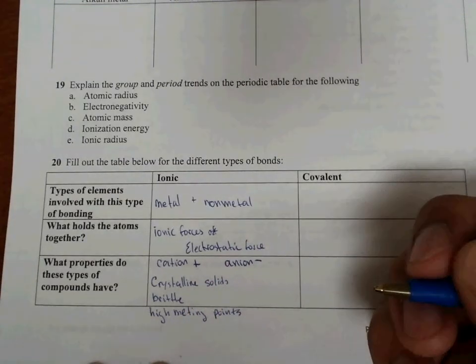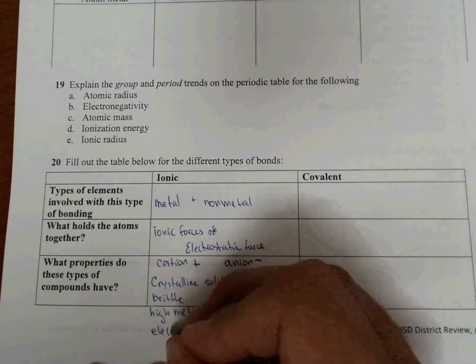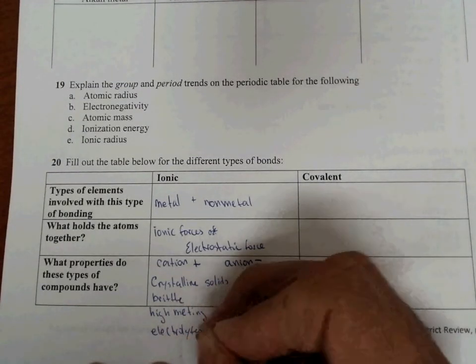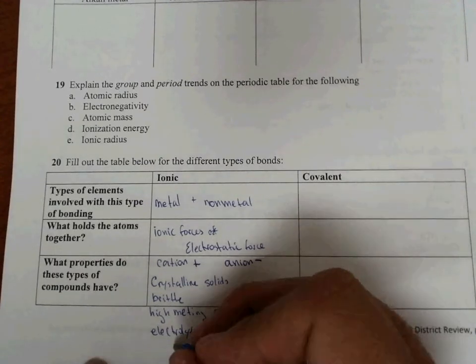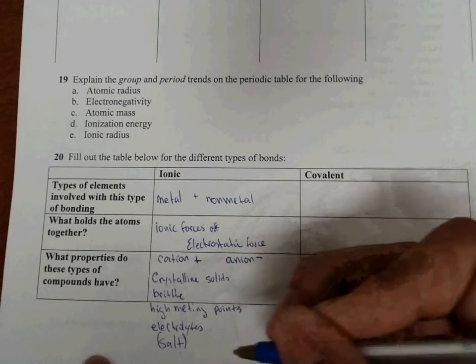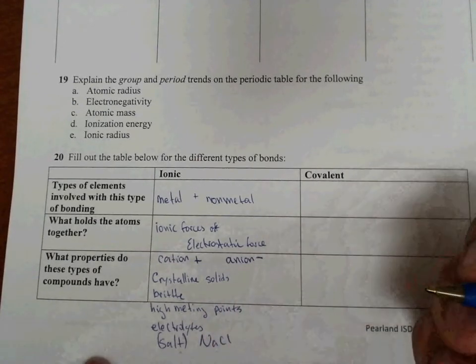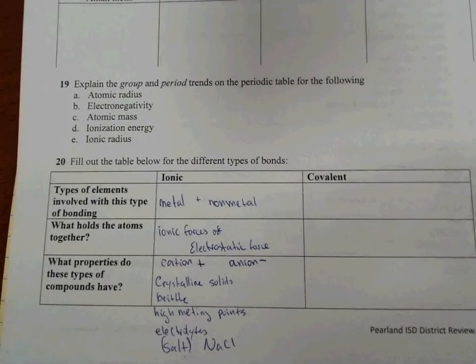That's why you've never seen melted salt at your house. They become electrolytes, and we would call them a salt. Just a regular salt, such as NaCl, which is my favorite example of an ionic compound.